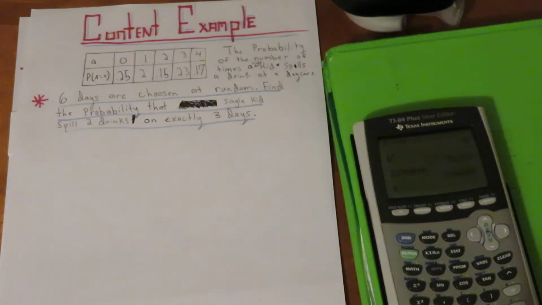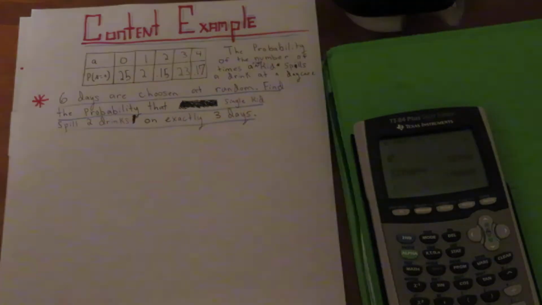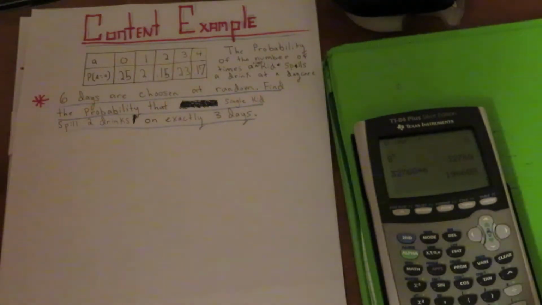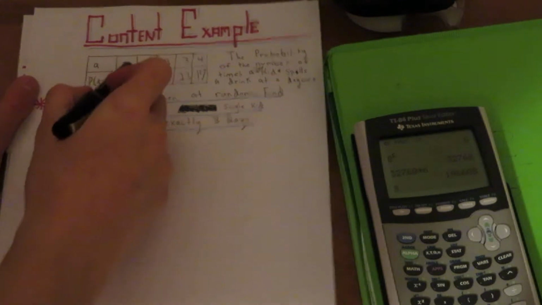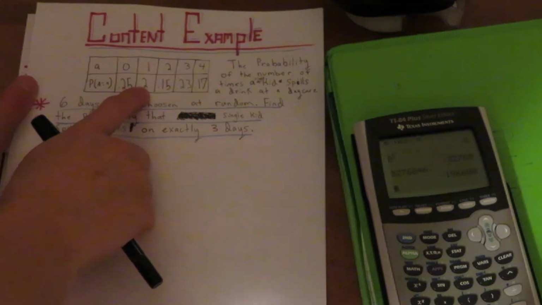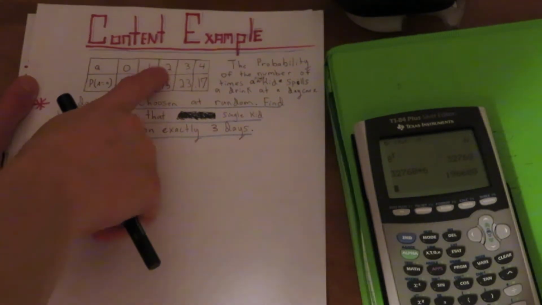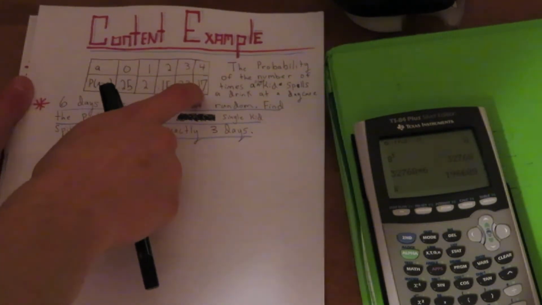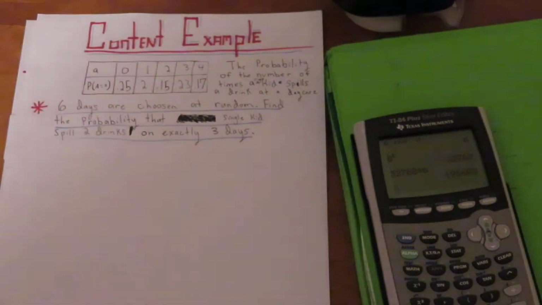Now we're going to move on to our second content example. For this one, we're given a table, and this is the probability of a kid spilling a drink 0 times. This is the probability of a kid spilling a drink 1 time in a day. Probability of a kid spilling 2 drinks in a day. Probability of a kid spilling 3 drinks in a day. Probability of a kid spilling 4 drinks in a day. And if 6 days are chosen at random, find the probability that a single kid will spill 2 drinks on exactly 3 days.